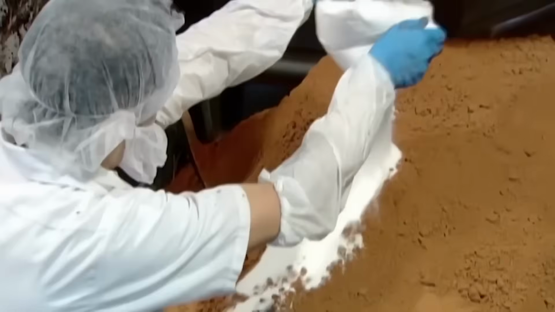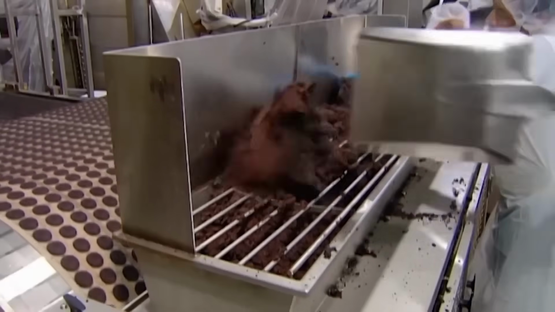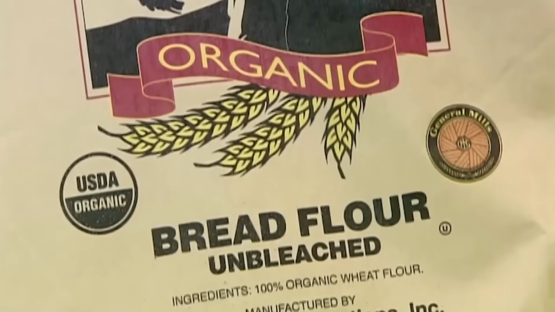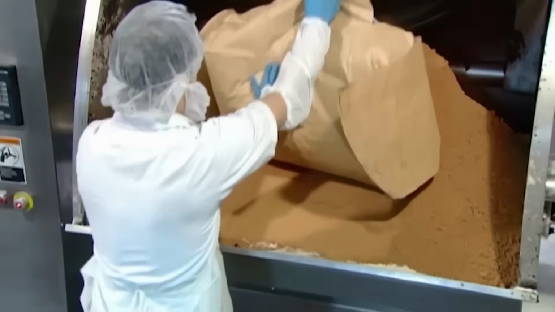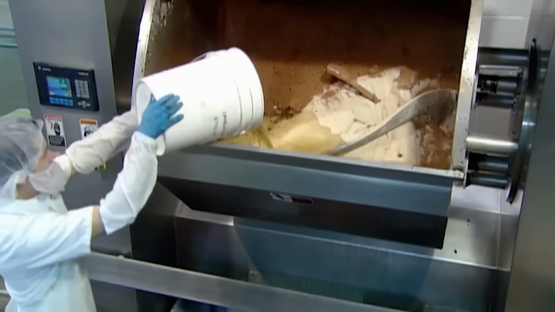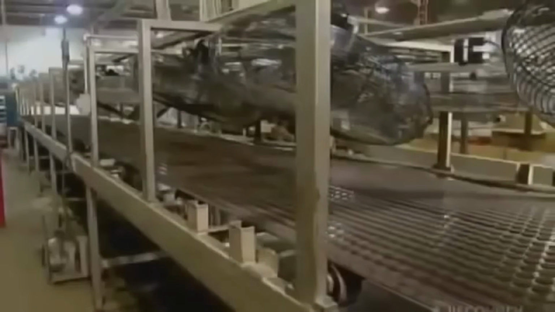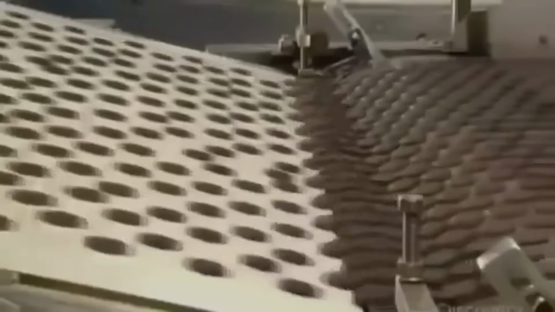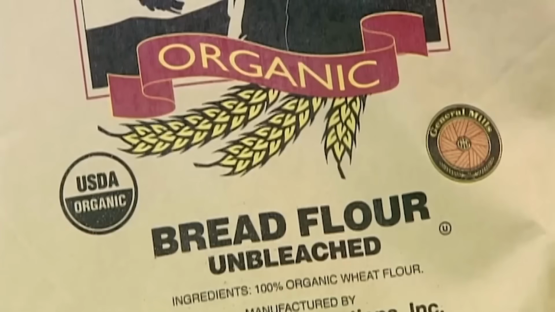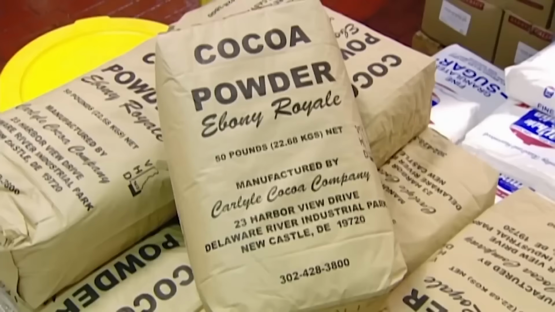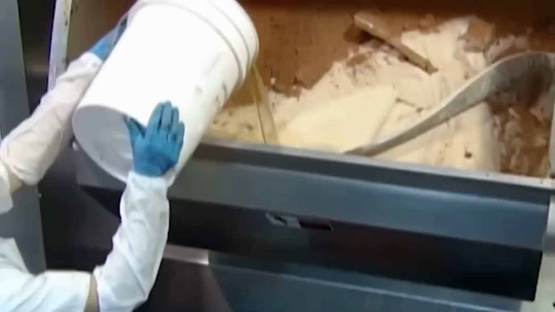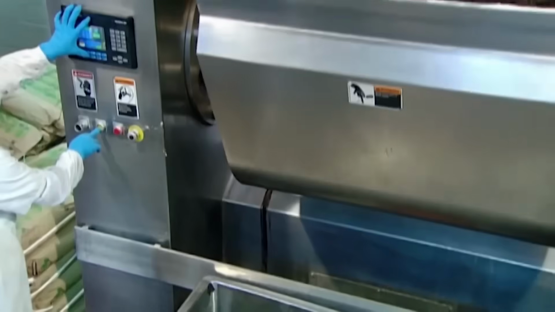In a modern Oreo manufacturing facility, key dry ingredients are delivered in bulk, often by rail cars or food-grade trucks, and are pneumatically conveyed into large storage silos made of stainless steel or epoxy-lined carbon steel. These silos are sealed from air and moisture and are connected to the factory's central control system. The main dry ingredients include unbleached, enriched wheat flour, processed cocoa powder, granulated sugar, and minor dry components like baking soda and salt.